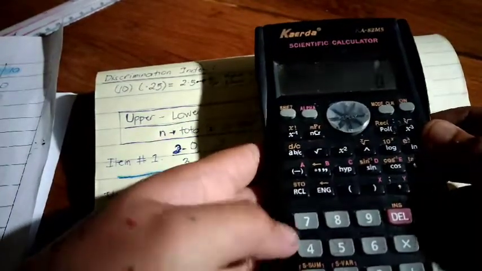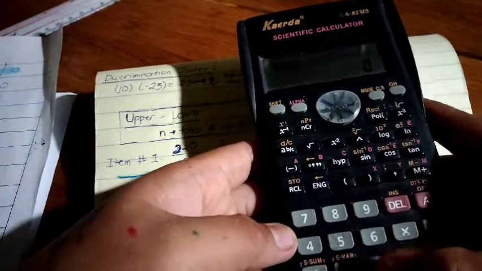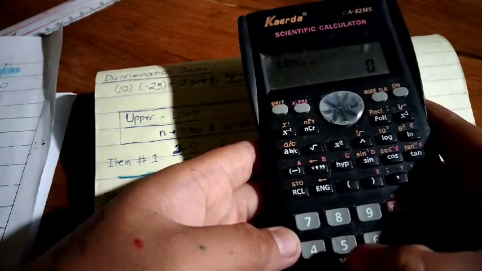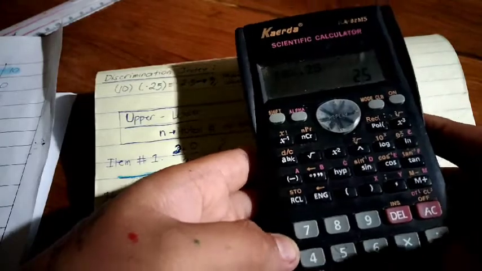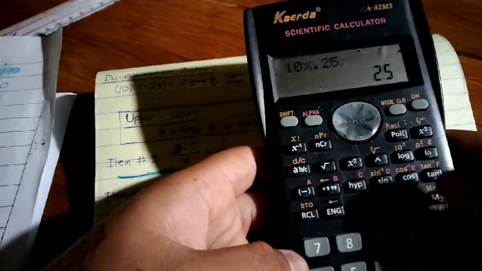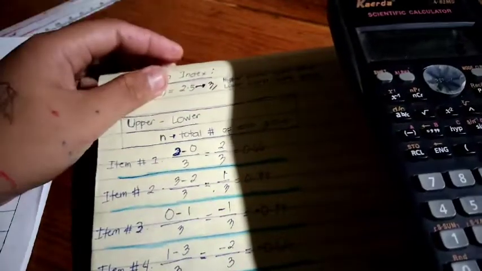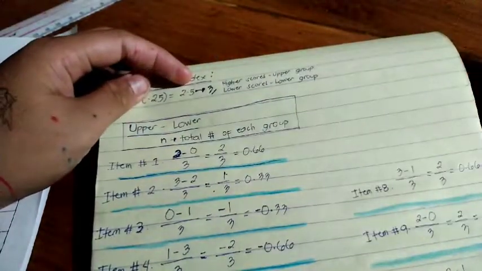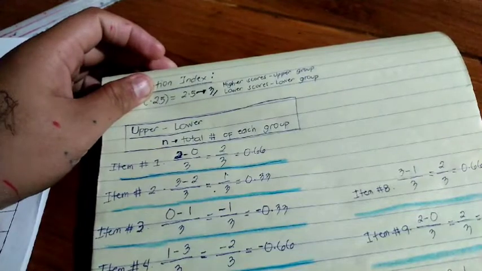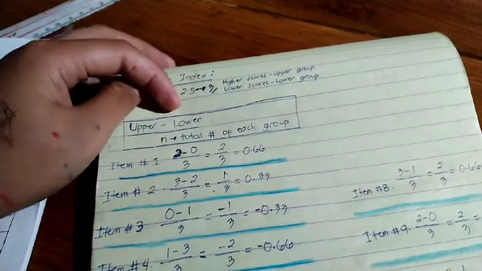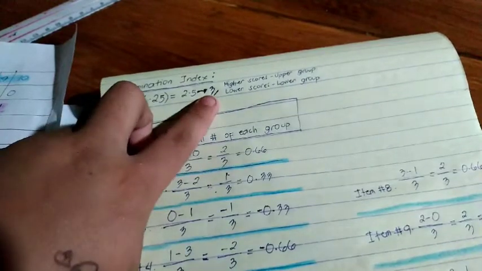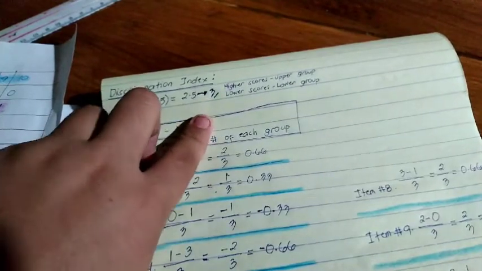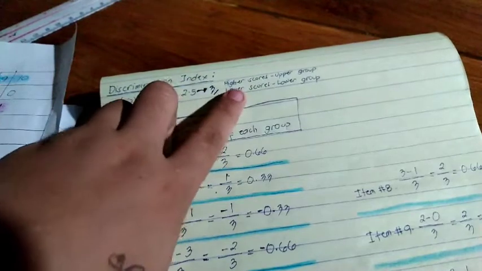10 times 0.25 is equal to 2.5. It is rounded up because of the decimal point; whenever there is a decimal, we round up. So it becomes 3. This 3 corresponds to the higher scores and lower scores.